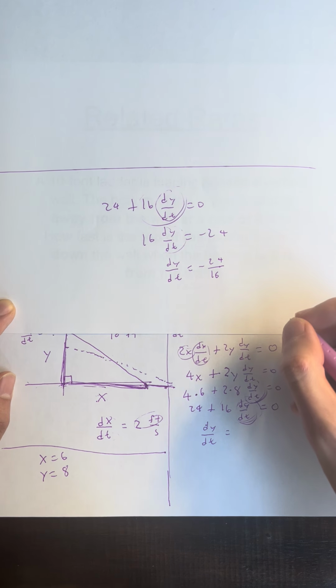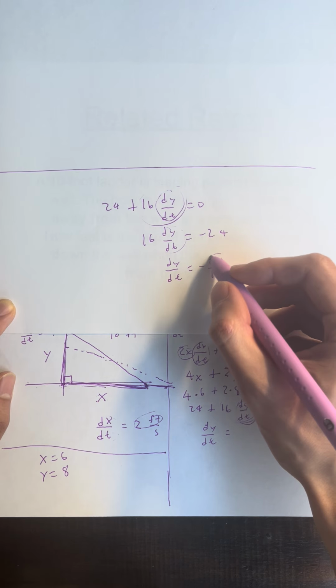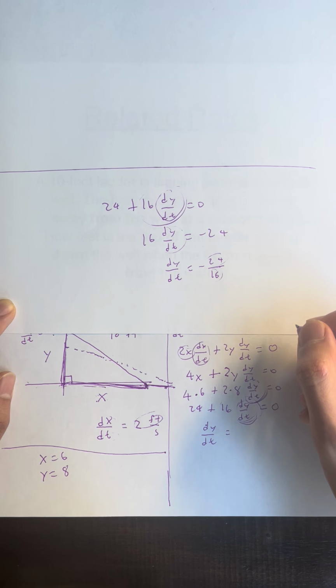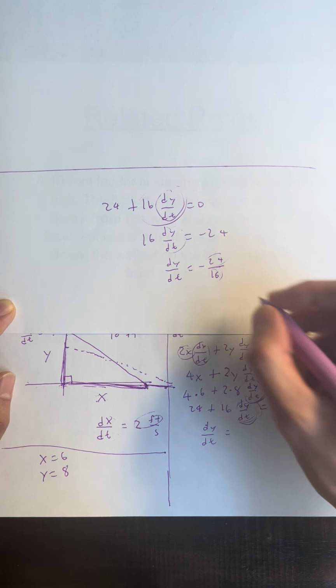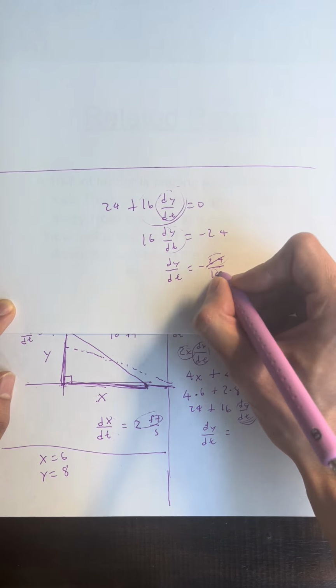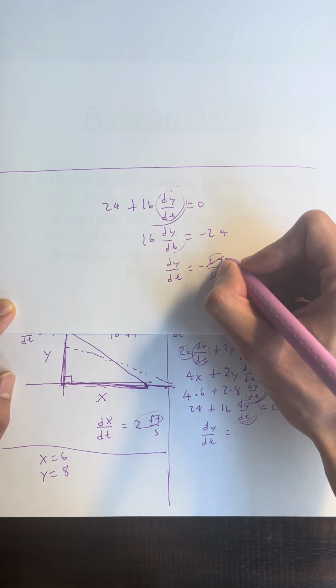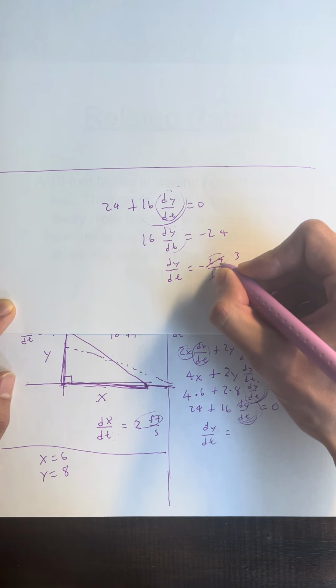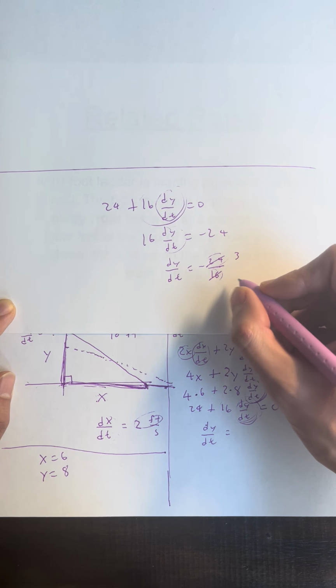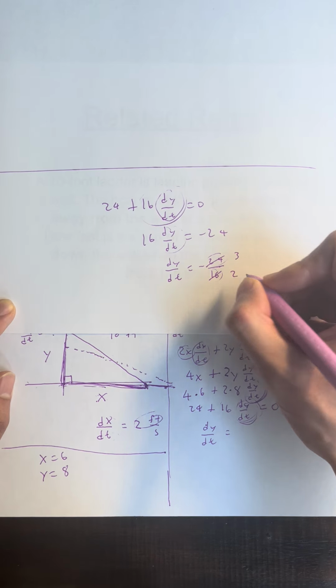What does this fraction simplify as? What can I divide out of the top and the bottom? I can divide out 8. That's the biggest I can divide out. 24 divided by 8 is 3. 16 divided by 8 is 2.